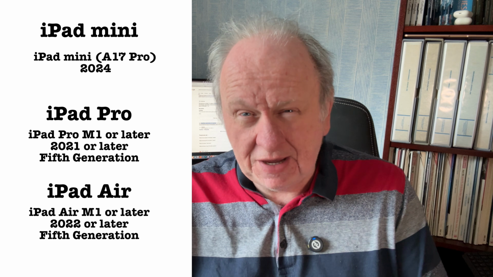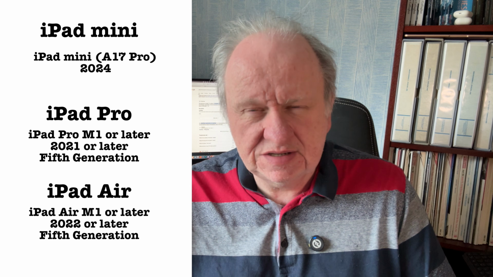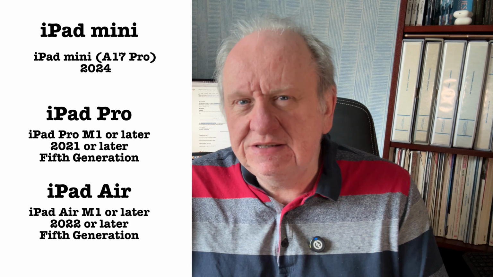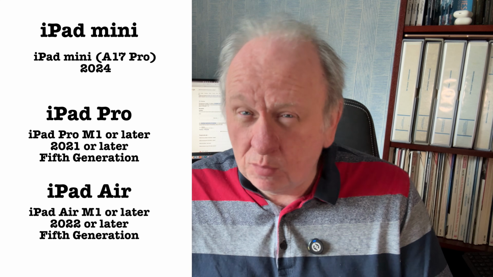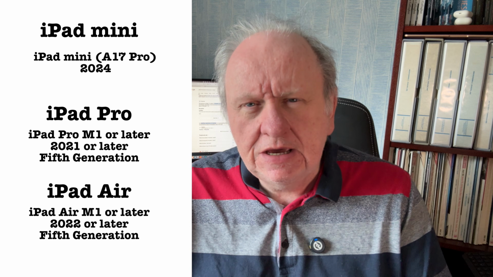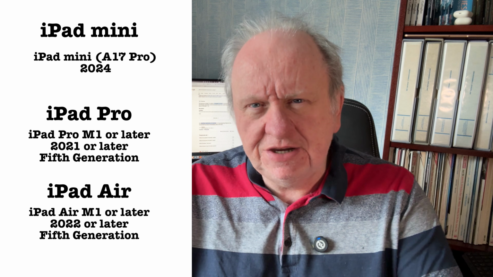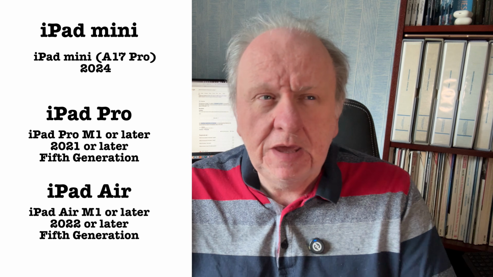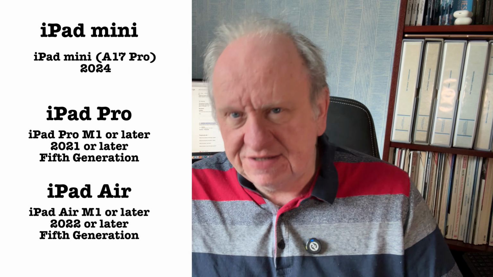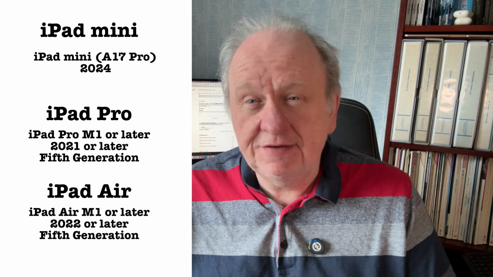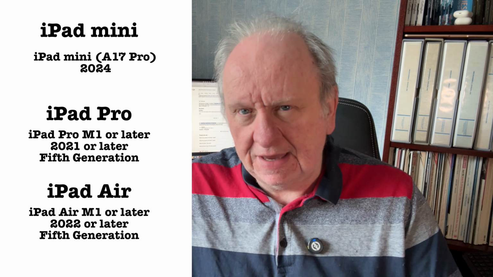Otherwise, there's the iPad Pro with the M1 processor or later, which means, in case you don't keep records of these things, iPad Pro from 2021, which is when I got mine, or later. If you're searching on Amazon, look for the 5th generation iPad Pro or later. Or there's the iPad Air with the M1 processor or later, which actually means the iPad Air from 2022 onwards. And that's also the 5th generation iPad Air, again, or later.